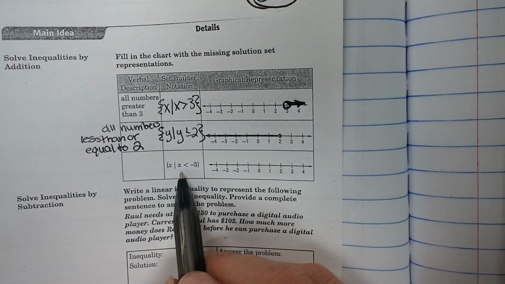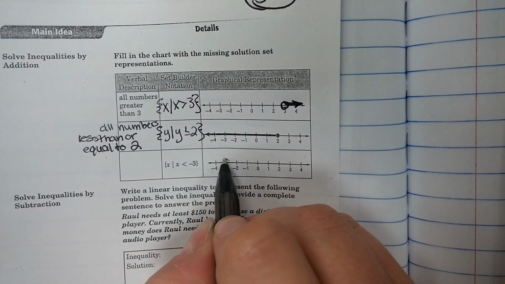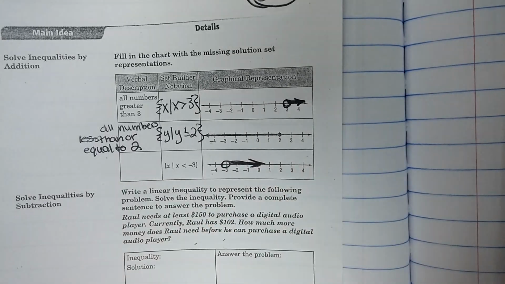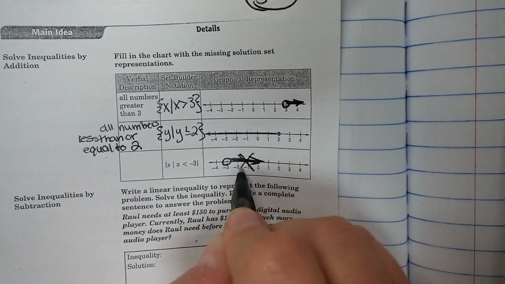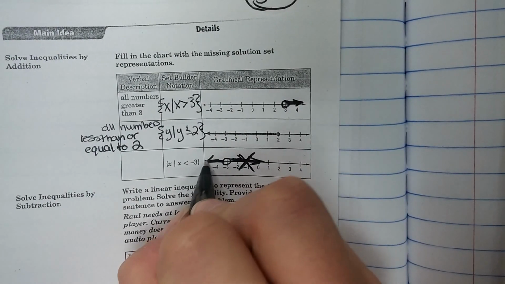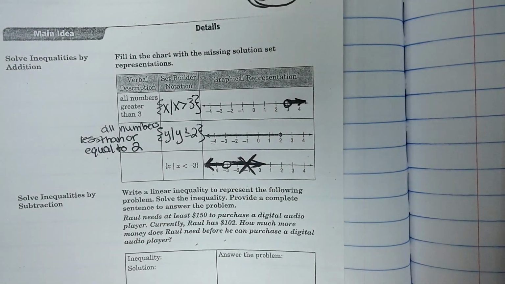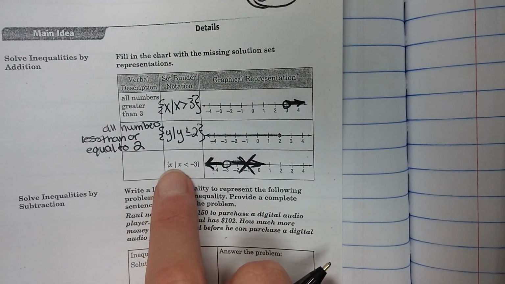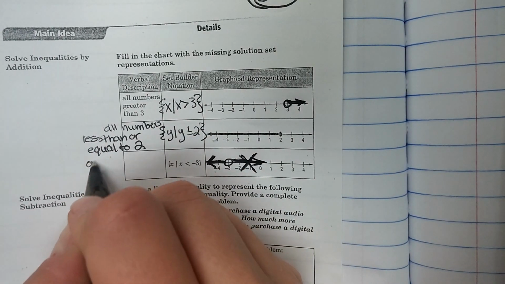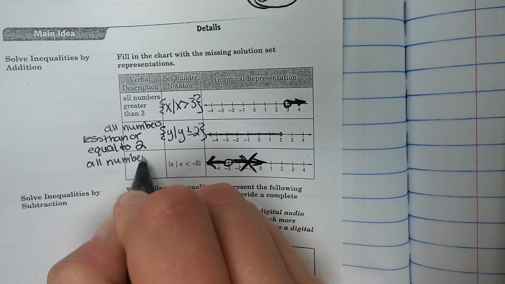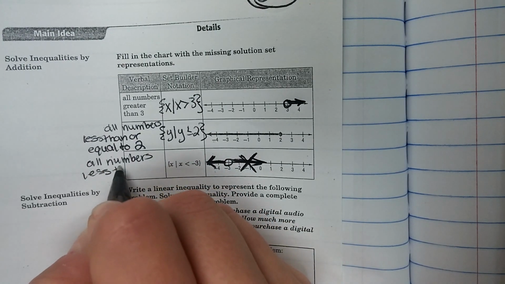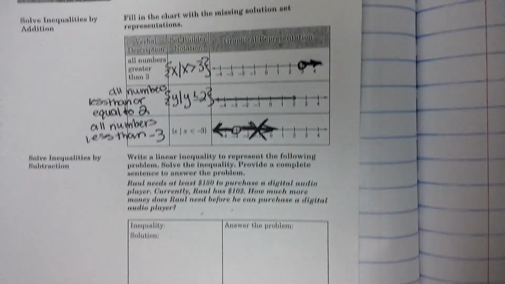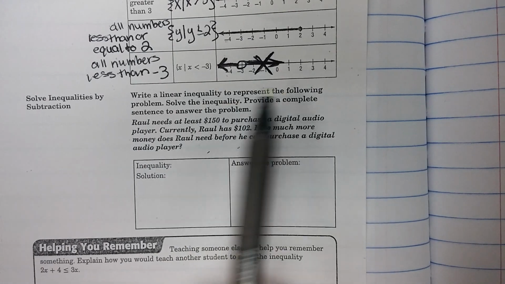Okay, this one right here is all numbers that are greater than -3, so open on -3, arrow pointing to the right. Okay, oh geez, I'm making all kinds of mistakes today. Arrow to the left because less than goes left. So that's our set builder notation. X is less than -3, so all values of x such that x is less than -3. So in words, all numbers less than -3.